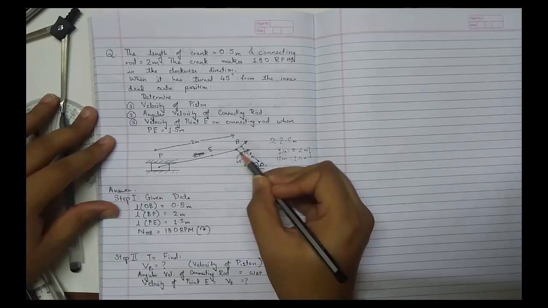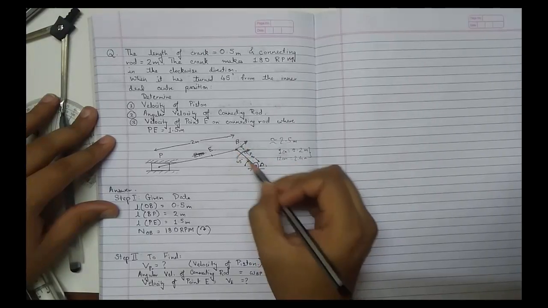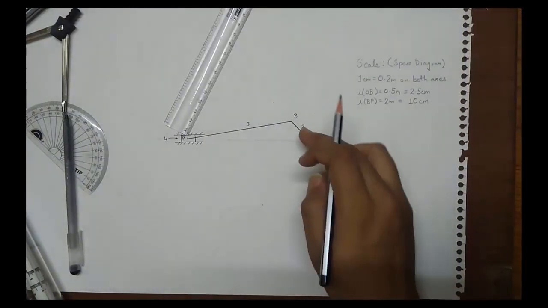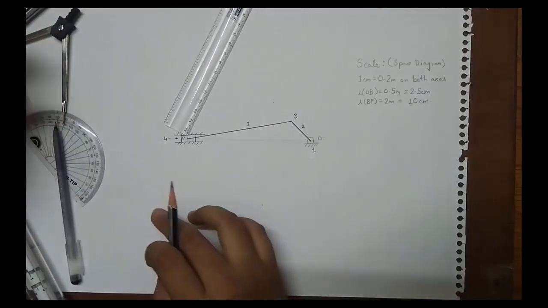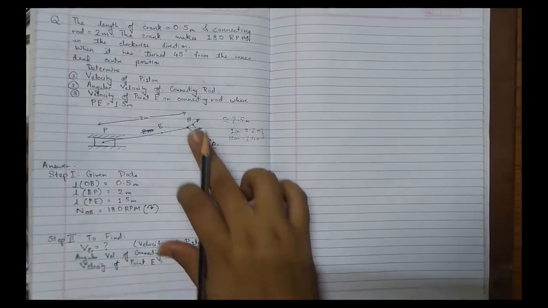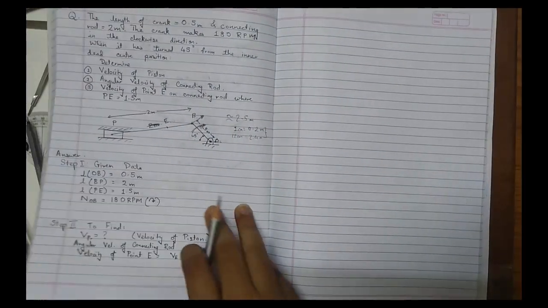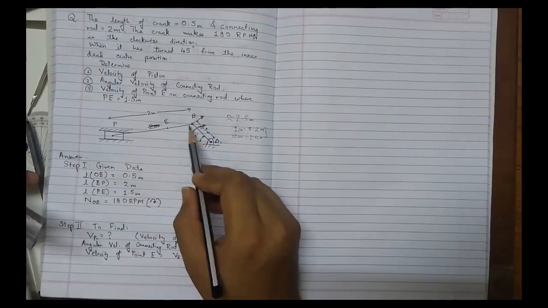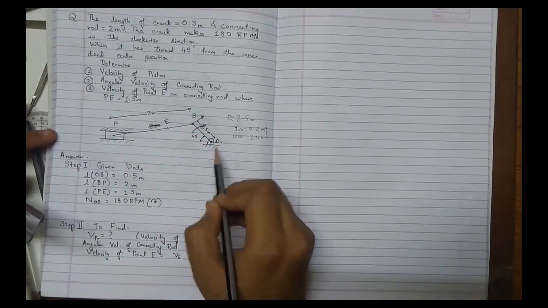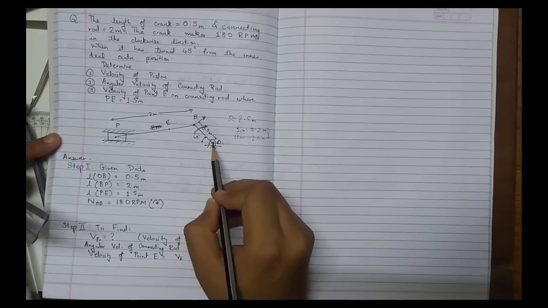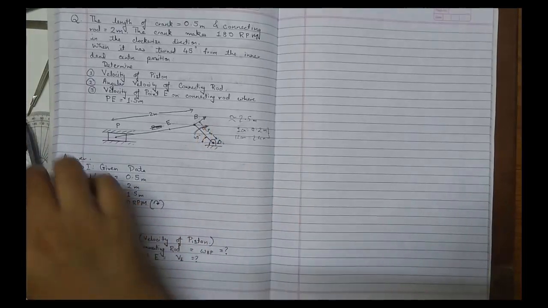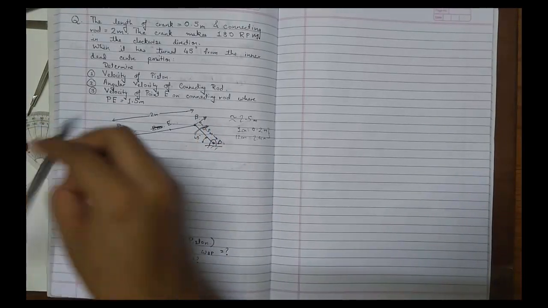The velocity of B will be perpendicular to link OB. But what will be the magnitude of the velocity of B? Well, to find the magnitude of velocity of B, we can use the formula V is equal to R omega, because the link OB is performing pure rotation about the point O. Hence we can use the formula V is equal to R omega.